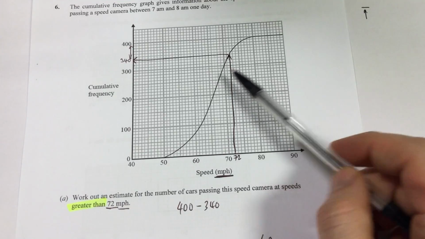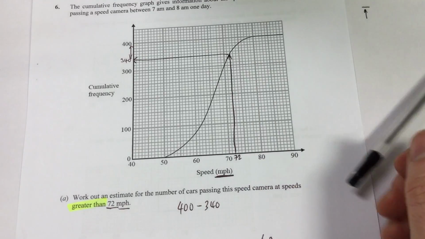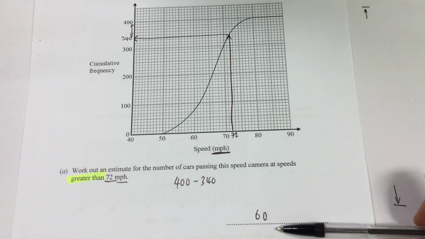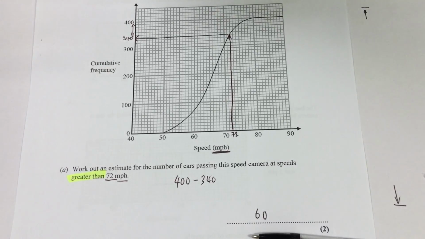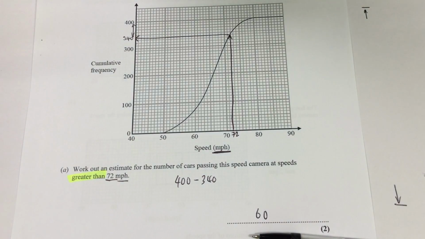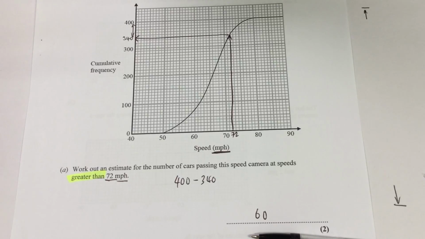When I did use a ruler, I think I got something else slightly lower. I think I got like 50. I think the mark scheme says you can have anything between 50 and 60. So as long as you're doing it correct, you'll be within the sort of overlap that they allow.